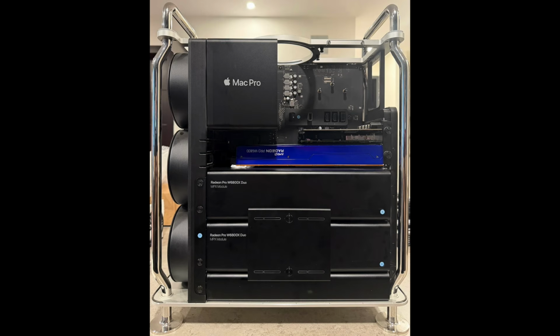And the app has been updated with an experimental beta that you can even use multiple GPUs. So you can load up your Mac Pro with GPUs, but that's sort of in beta. In fact, the whole thing's kind of in beta.